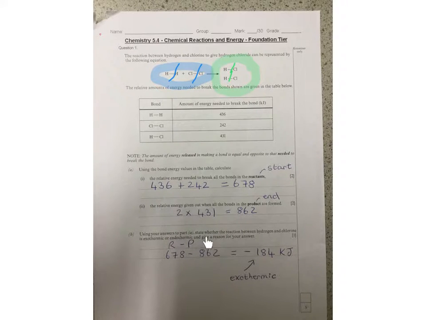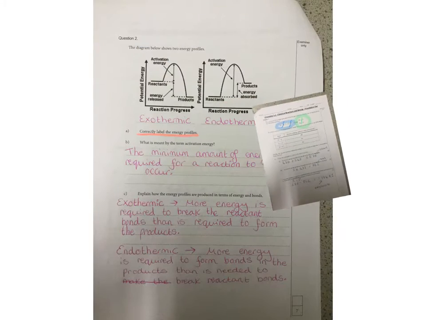Using your answer from part A, state whether the reaction between hydrogen and chlorine is exothermic or endothermic. So you do reactants minus the products, and that equals minus 184 kilojoules. So the reaction is exothermic. Anything with a minus will give you an exothermic reaction.